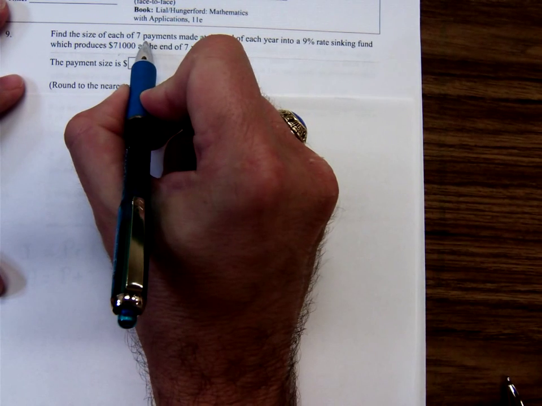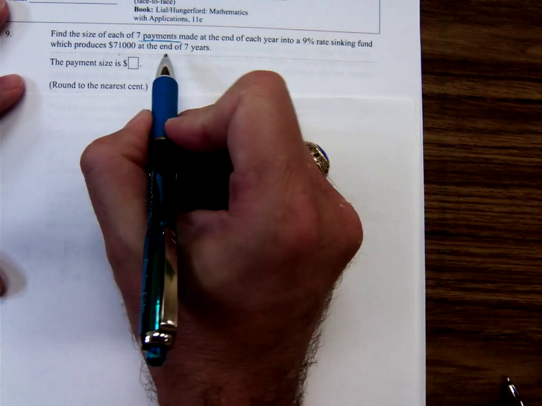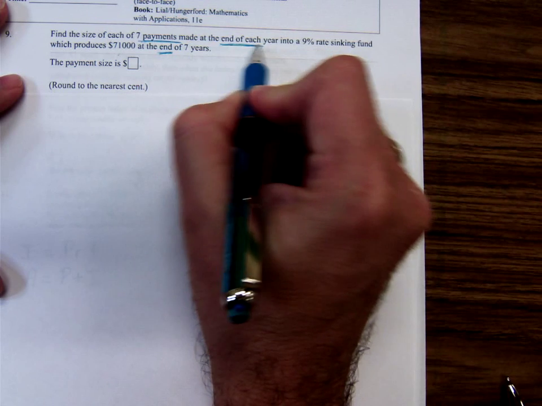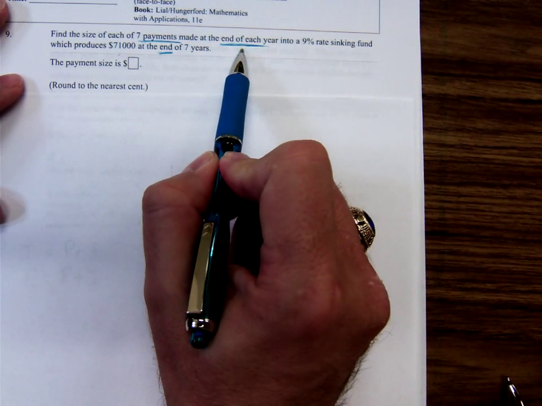So it's a series of payments. That means it's an annuity. It talks about the end of each year, right here. So it's an ordinary annuity.